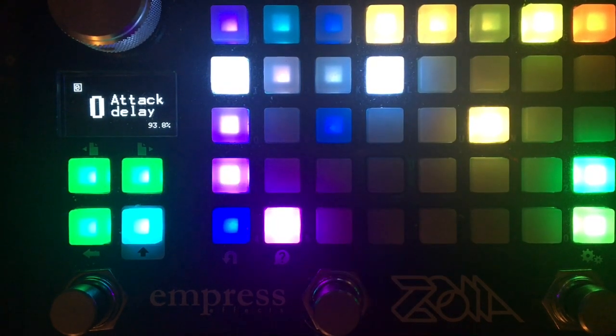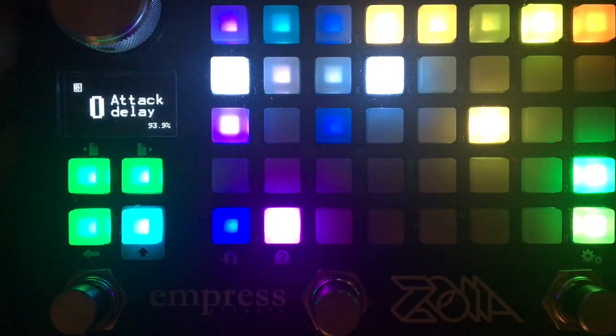you can use, particularly a swelling envelope to create sort of a reverse delay sound, which is very nice.